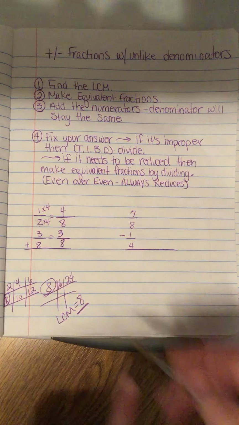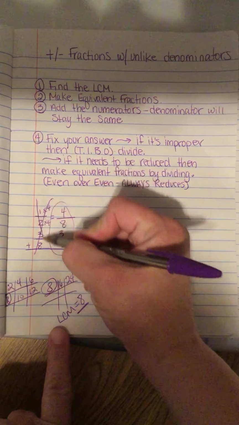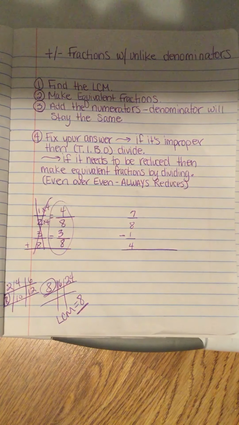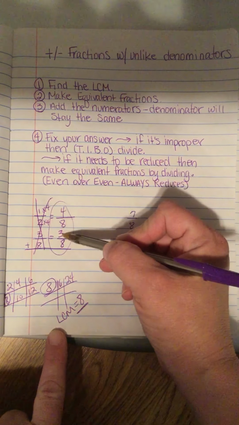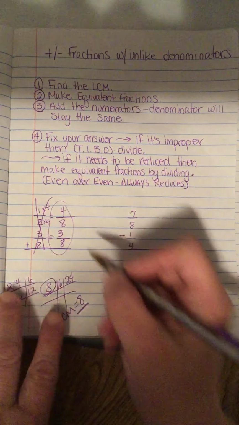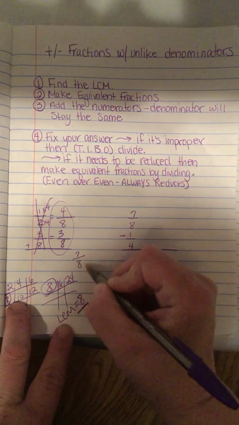Denominator will stay the same. Now I have equivalent fractions. This one is no longer necessary, so X it out. So now we're adding 4 plus 3, because we're only adding the numerators. 4 plus 3 is 7. The denominator will stay the same.